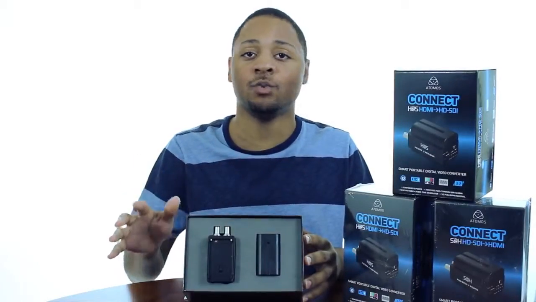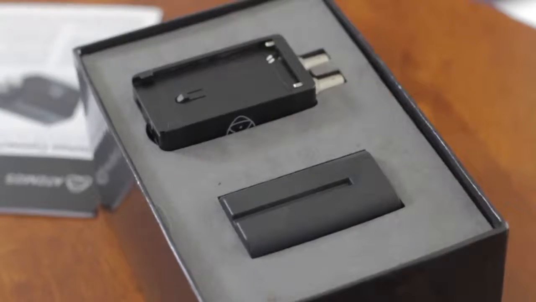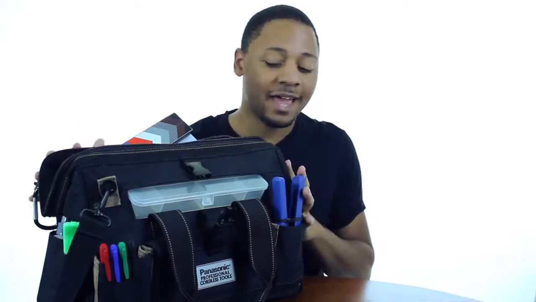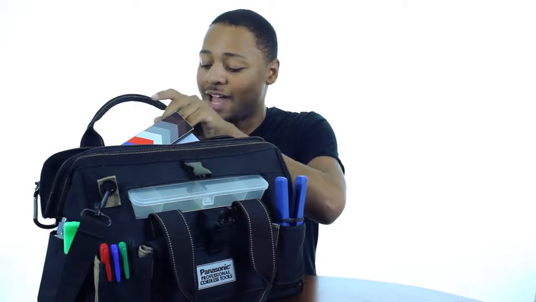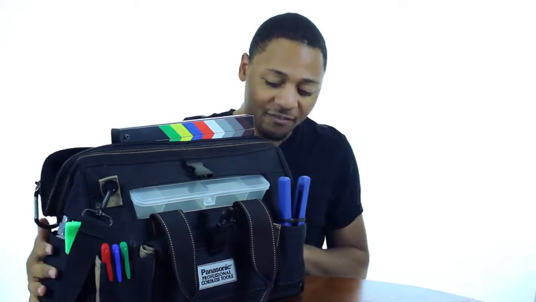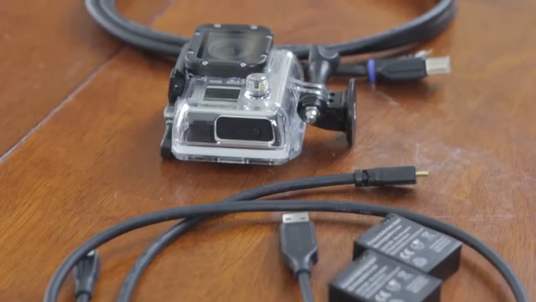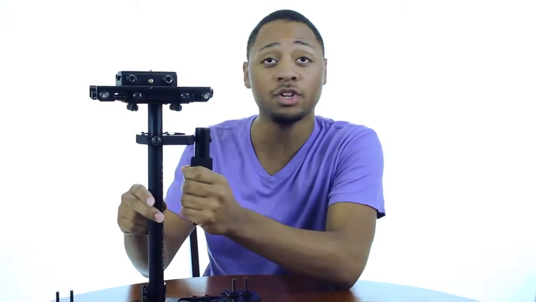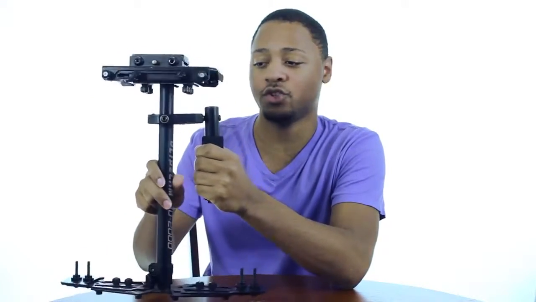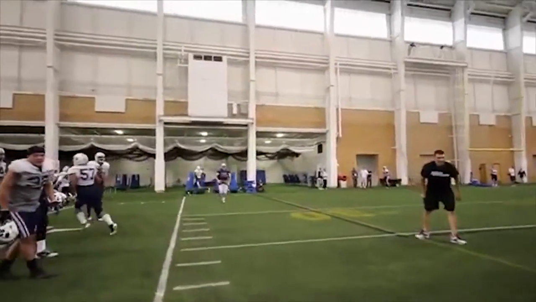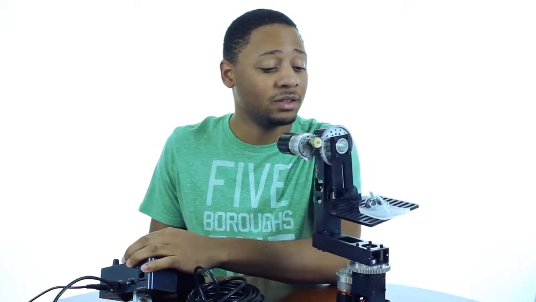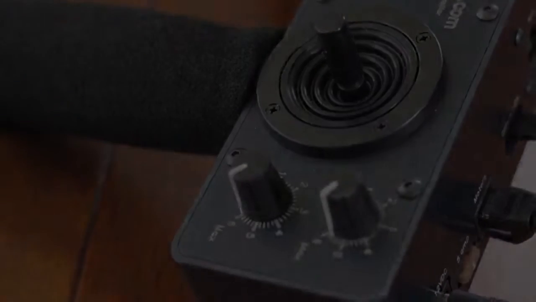Atomos has done it again. We all love their recorders. Now they have converters. So this is that utility bag I was talking about. You've got your tape measure, you've got screwdrivers, you've got gaff tape. I'm going to show you everything you need to put in this bag for a broadcast. Today we're adding a GoPro to our broadcast. College games do it. I'm going to show you how to use a glide cam during your broadcast. Those smooth motion shots, you can use those during your broadcast. Your camera has to be wireless, but we'll talk about that today. And you want to make that camera motorized? Look at this right here. You can control it all from your remote.